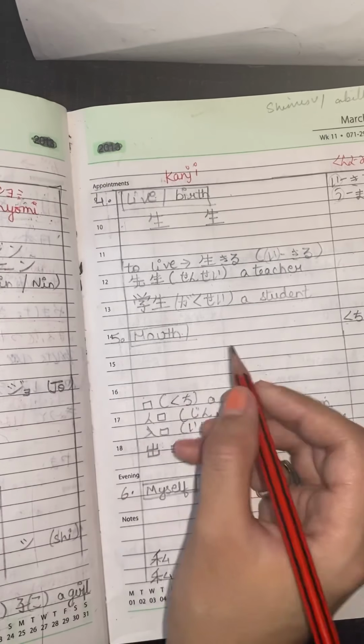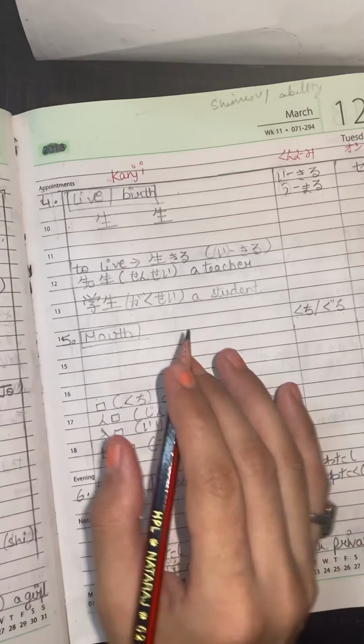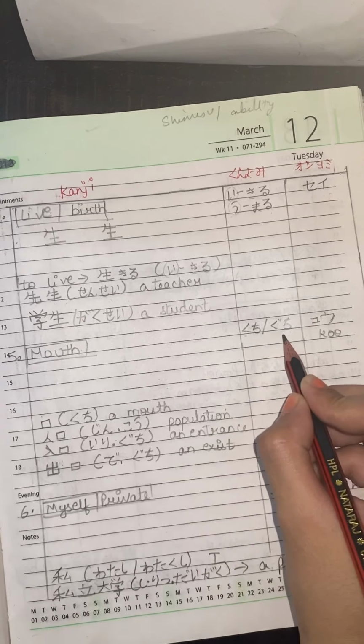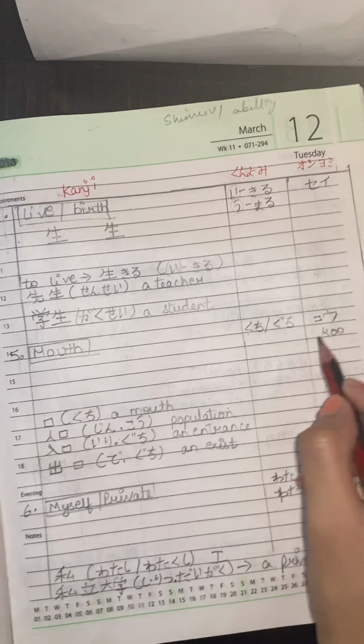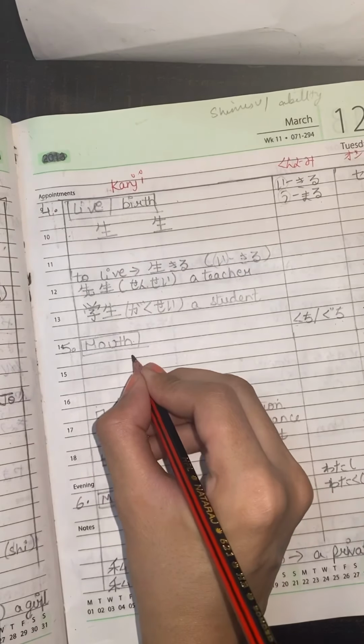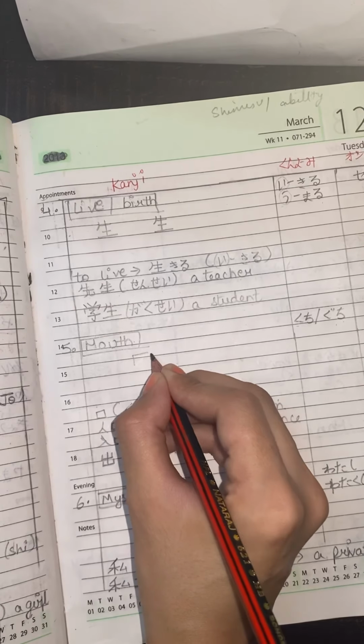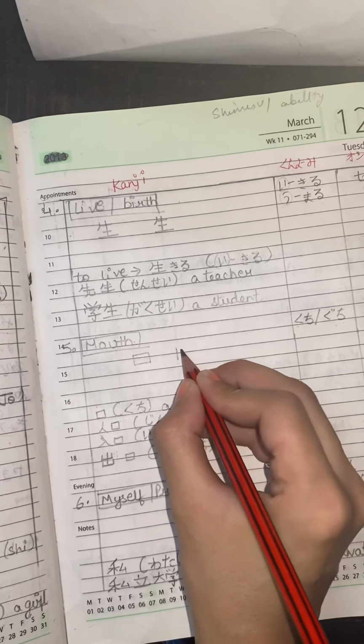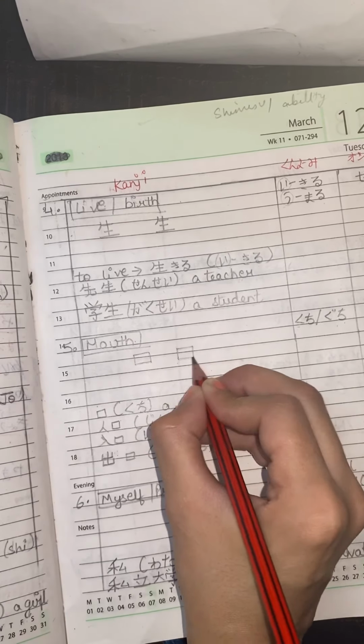So next kanji is mouth. Mouth kanji is very simple actually. Kuchi is the kunyomi, or ko is the onyomi. So let's write the kanji. Ichi, ni, san, yon. Okay? Ichi, ni, san, yon.